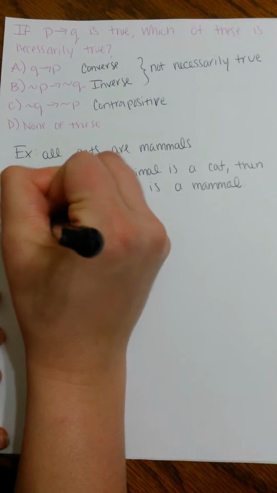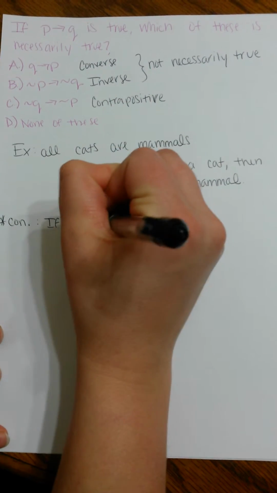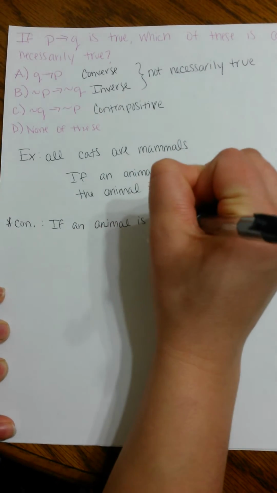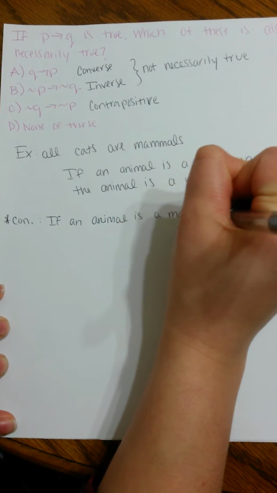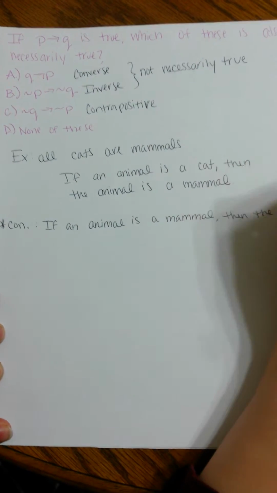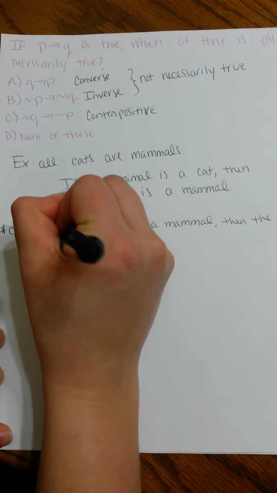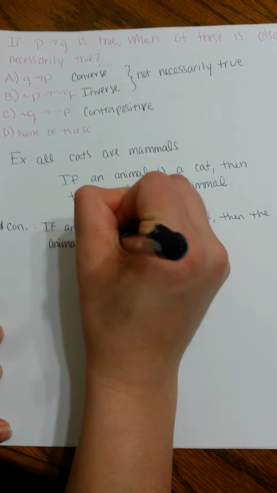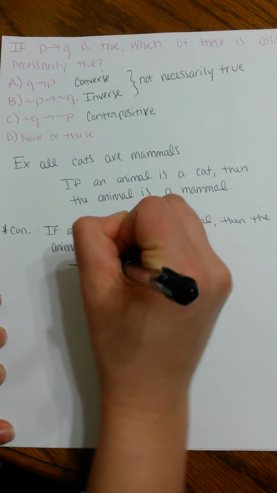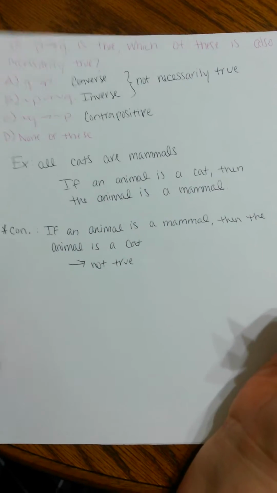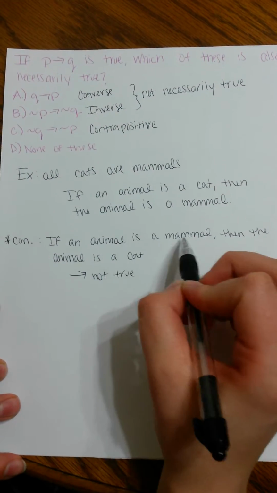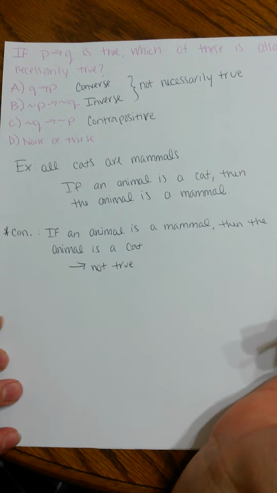would read, if an animal is a mammal, then the animal is a cat. Which is not necessarily true, because it's saying that if it's a mammal, then it's a cat, but there's other animals that are mammals that are not cats.